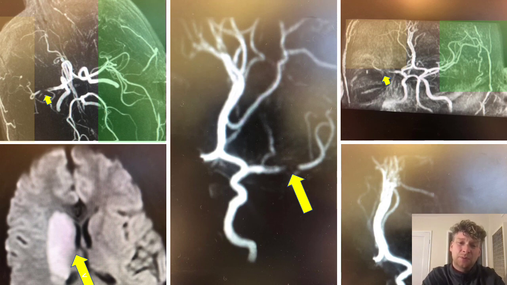Once she was imaged, it was recognized that she actually had a large vessel occlusion. You can see that marked by the yellow arrows. Her M1 area is completely taken out. You also see on her MRI that she has a fairly significant volume stroke. She was eventually transferred to our hospital where she got EVT based on perfusion scanning that indicated she had decent collateral flow and would probably have good recovery with reperfusion.